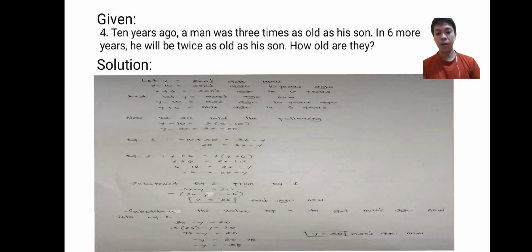So number 4 question. 10 years ago, a man was 3 times as old as his son. In 6 more years, he will be twice as old as his son. How old are they? So let x be the son's age now. x minus 10 is the son's age 10 years ago. x plus 6 will be the son's age in 6 years. And let y be the man's age now. y minus 10, the man's age 10 years ago. And y plus 6 will be the man's age in 6 years.